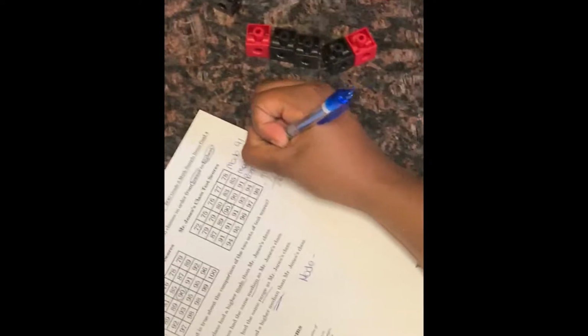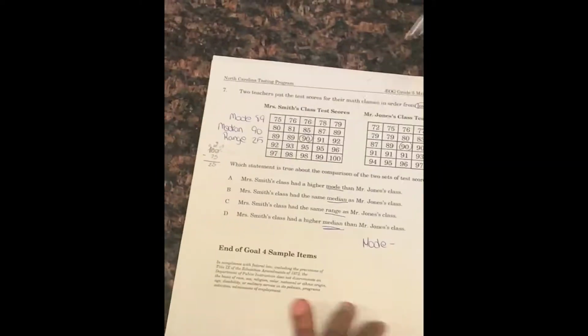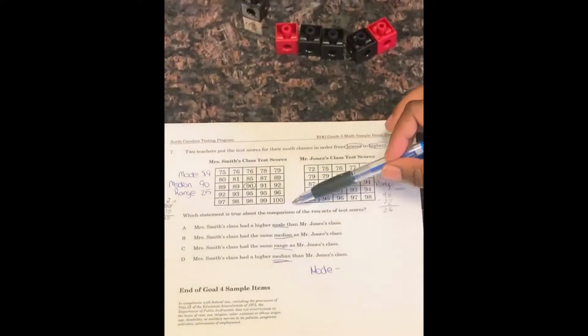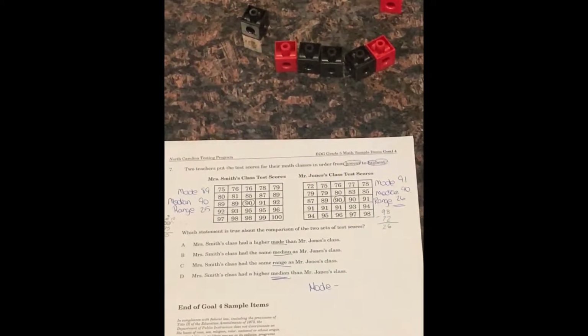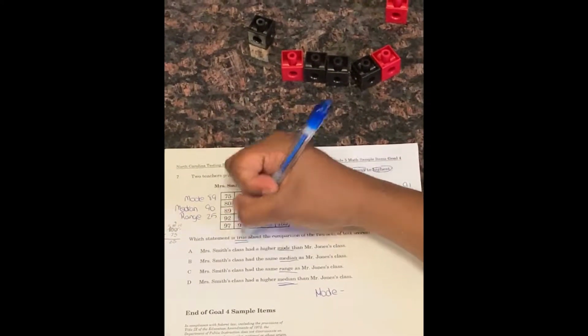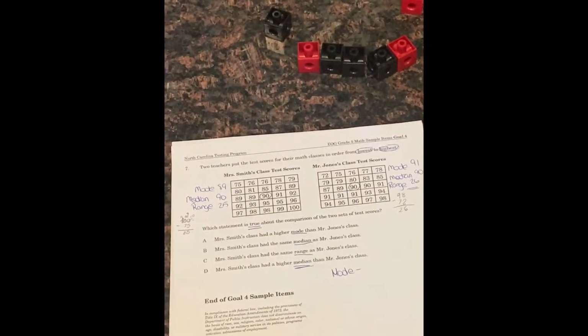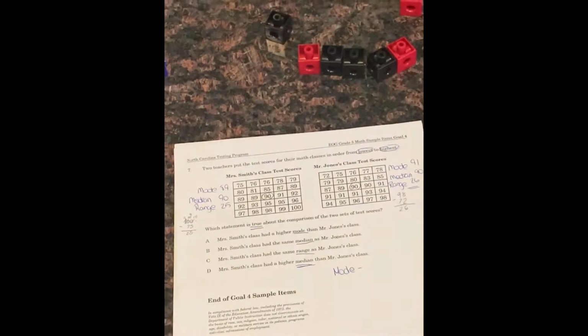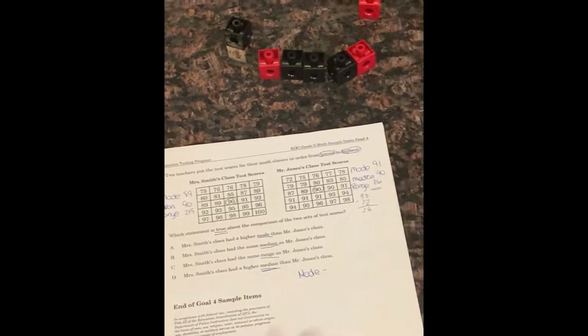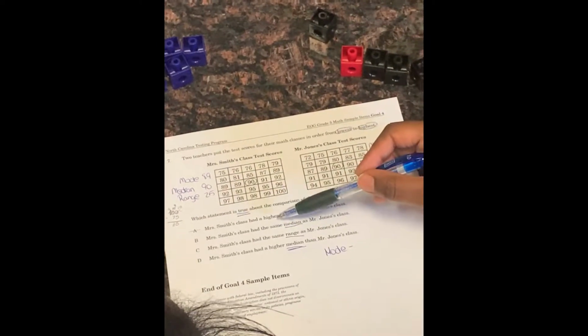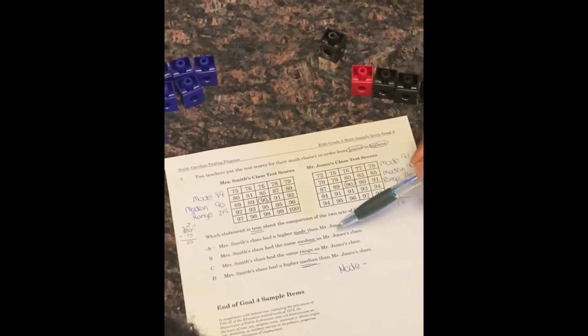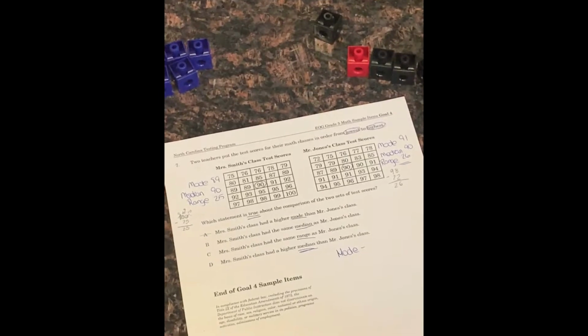Now we have our information and we can answer the questions because it says which statement is true about the comparison of the 2 sets of test scores. So we're looking for what's true, right? So A says Mrs. Smith's class had a higher mode than Mr. Jones' class. So we organize our information. That's wrong. That's wrong. So can we eliminate that one? Maybe you want to cross out? Okay. Mrs. Smith's class had the same median as Mr. Jones' class. That is true.